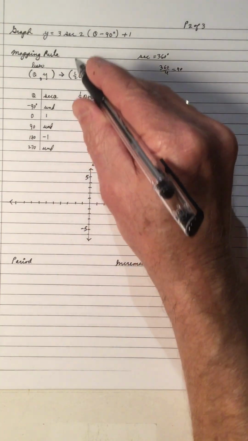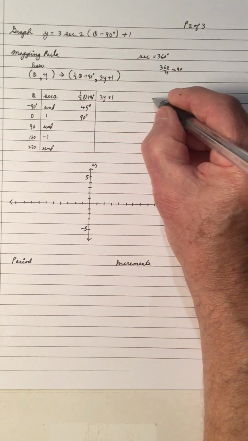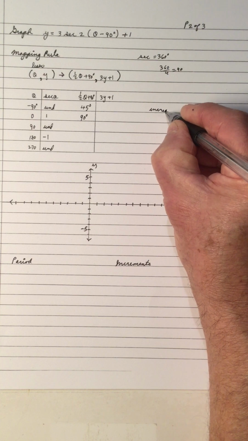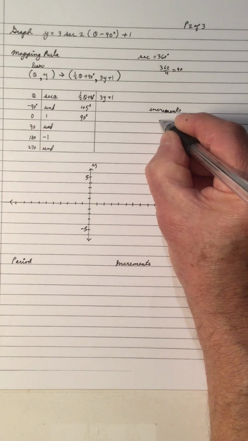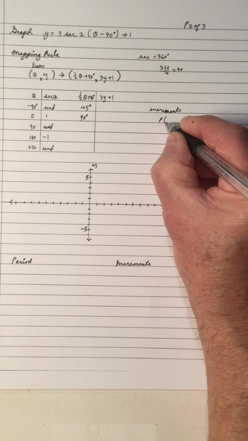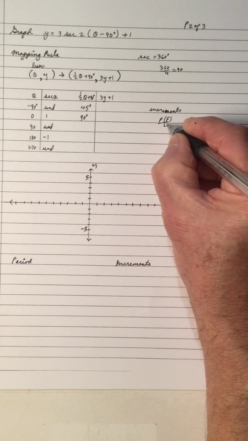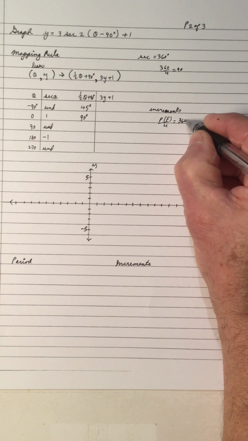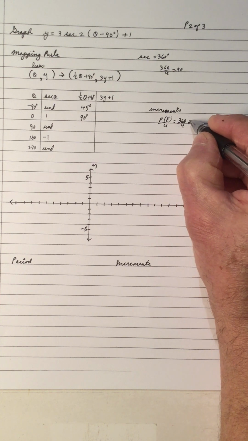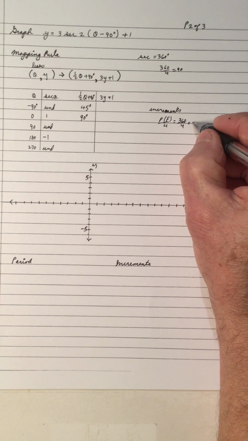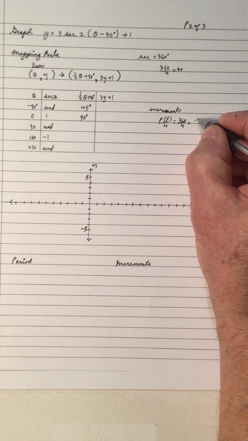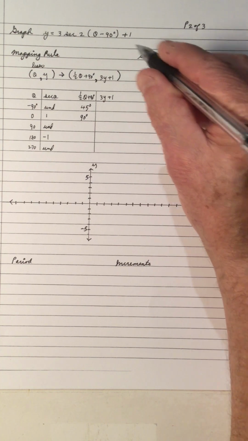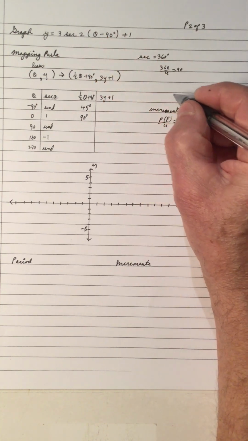Now the increment changes for this equation here. The increment changes for this equation is the period of the function divided by 4. So the period of the function is 360 divided by 4. So we have the increment changes are the period of this function, got to be careful.